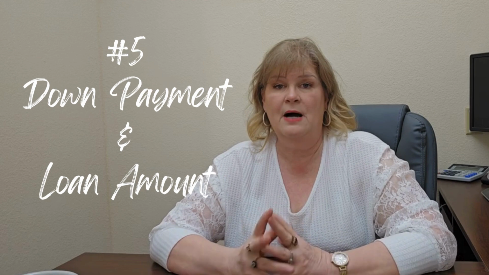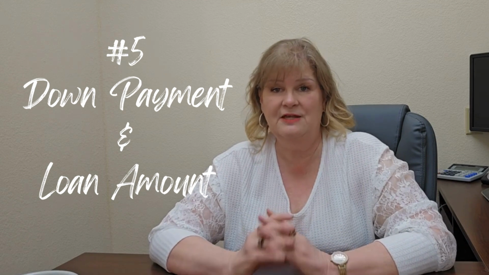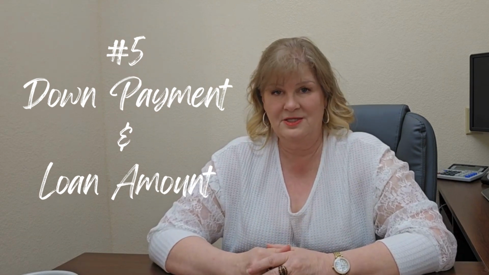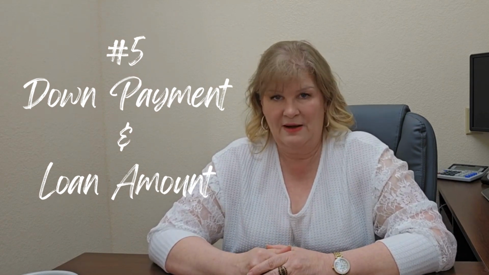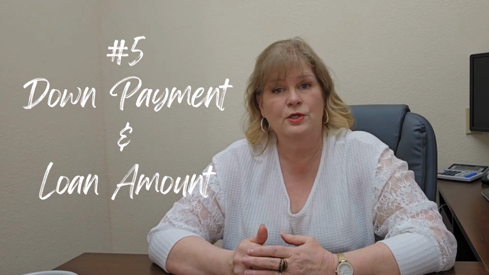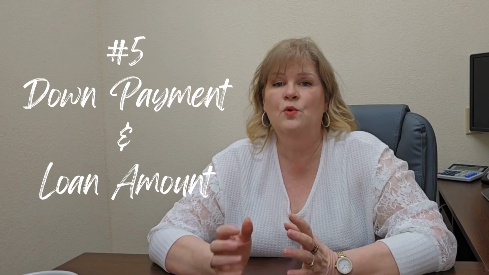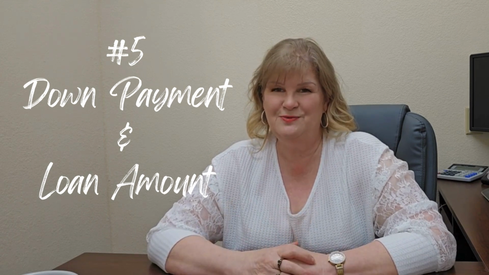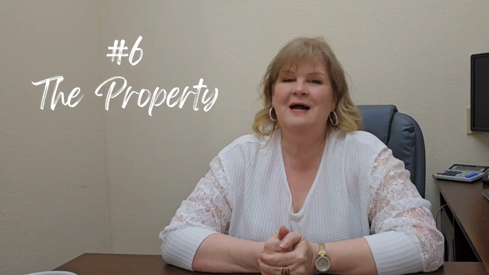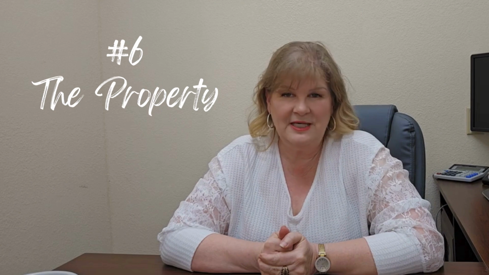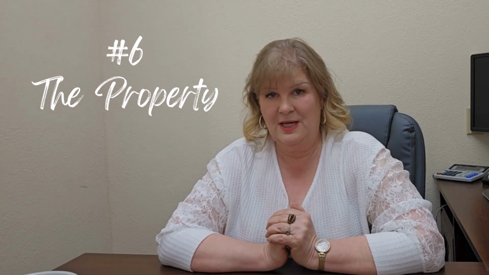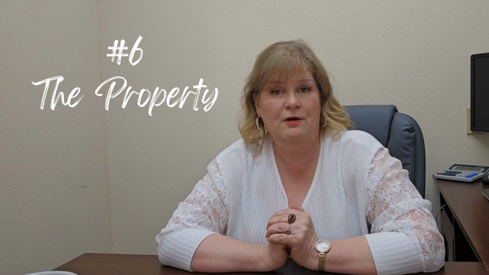Sometimes a larger loan amount with good debt-to-income ratios, a significant down payment, or reserves can get a better rate than a smaller loan amount. The reverse can also be true, however. If you are pushing the limits, you'll likely get a higher rate than if you were to go with a smaller loan amount and more margin in your debt-to-income ratios. Number six, the property. The property type and occupancy status will also affect the interest rate that you get. If you're looking at a manufactured home versus a single family home, your rate is going to be a touch higher.